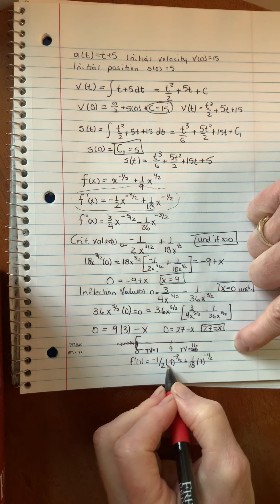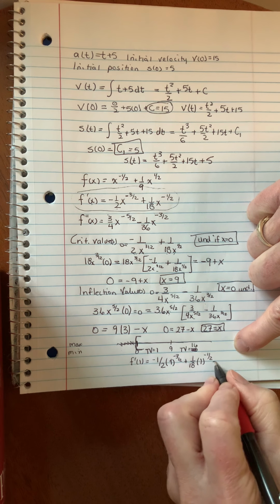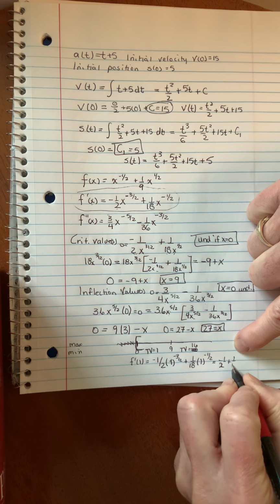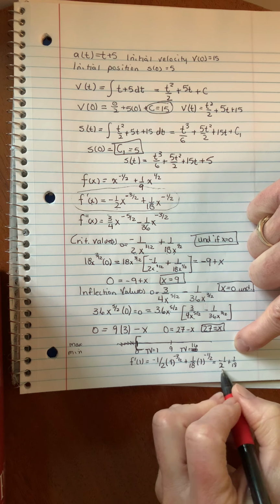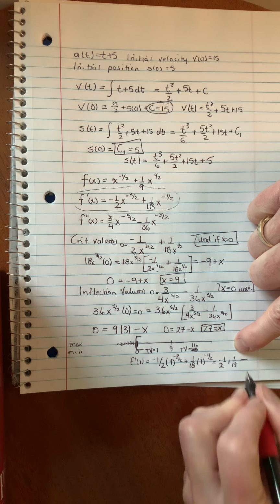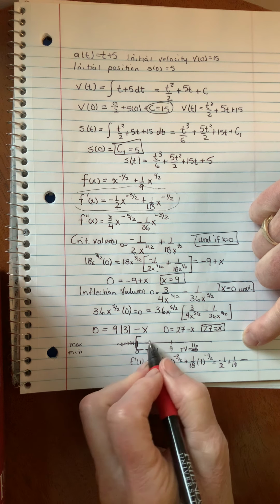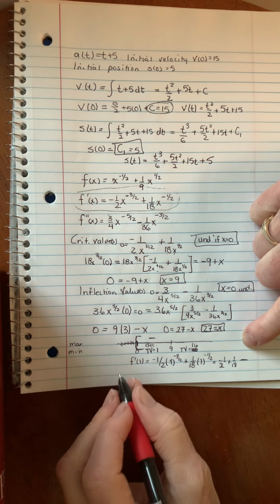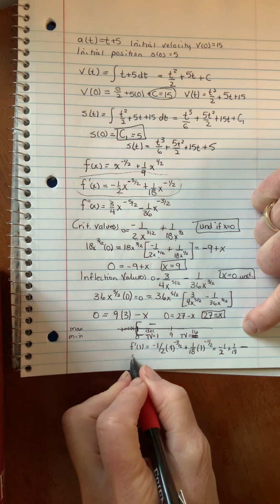So essentially we have minus a half plus 1 over 18. Well, minus a half is minus 9 over 18 plus 1 over 18, so that is negative. So we've got decreasing.